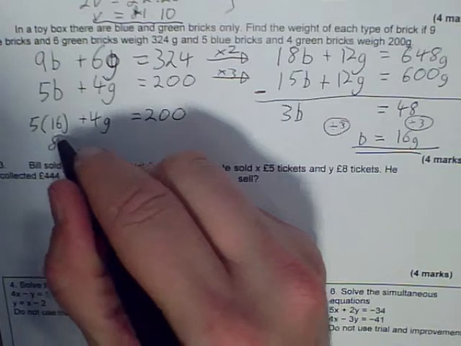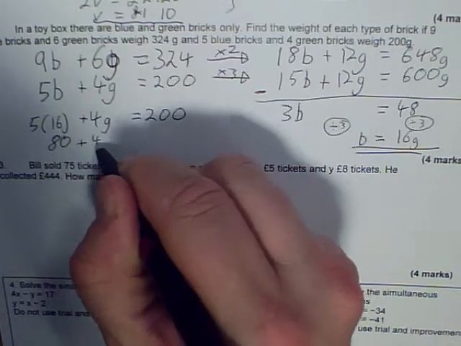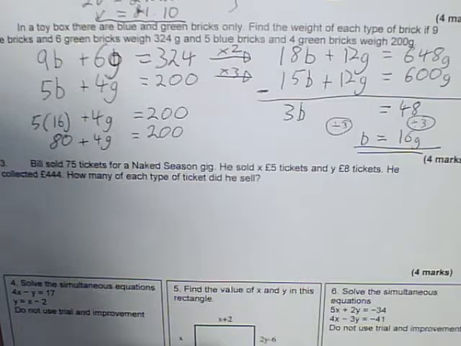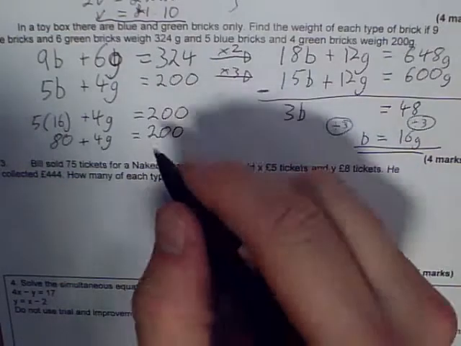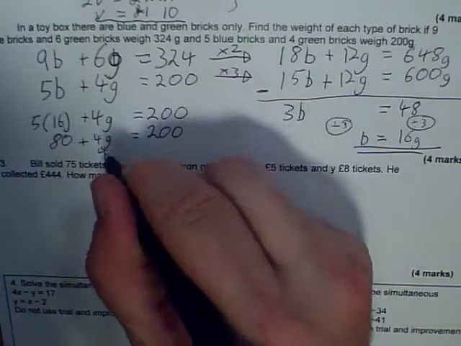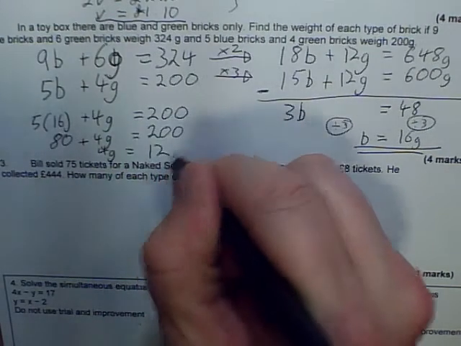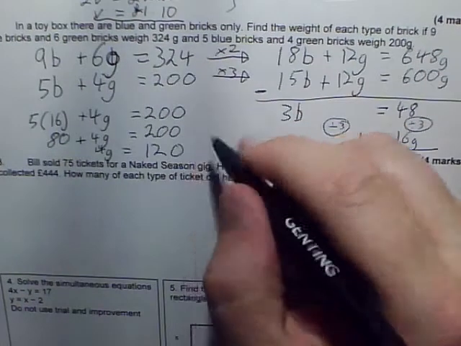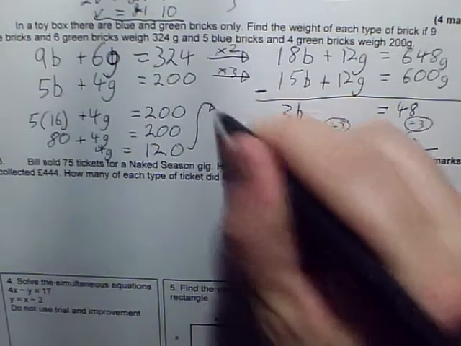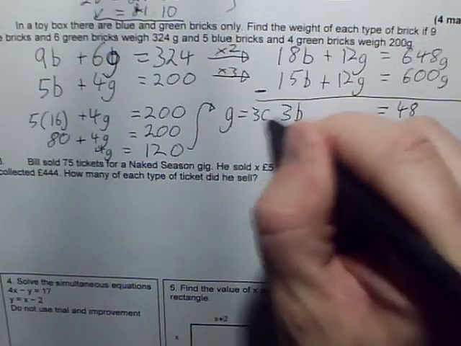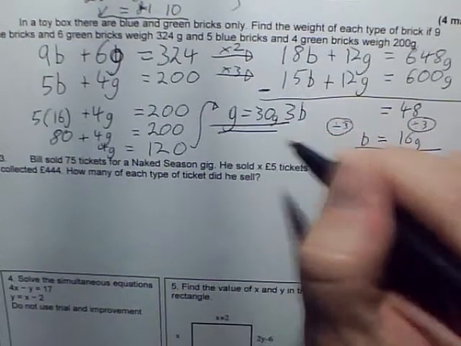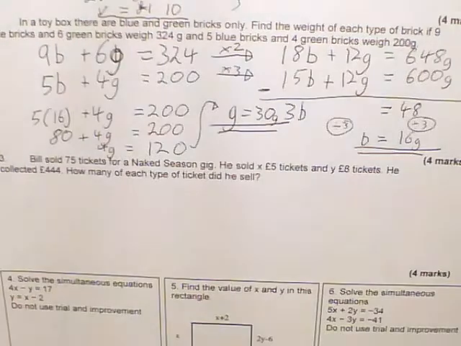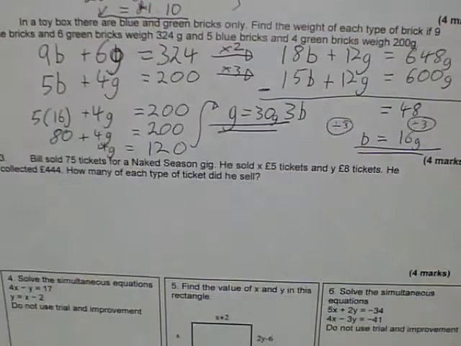So that's 80 plus 4g equals 200, just substituting in. So that means that 4g equals 120, and therefore g equals 30 grams.